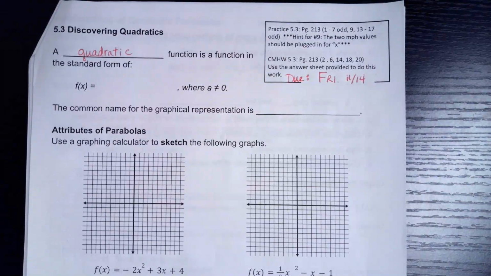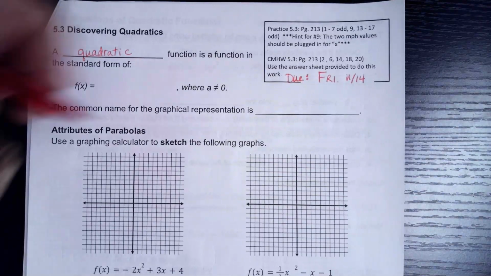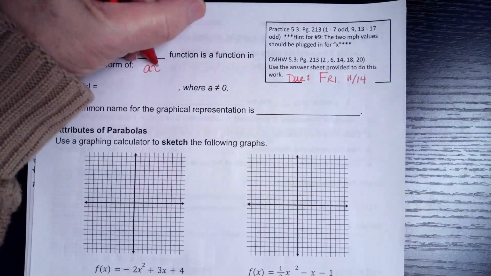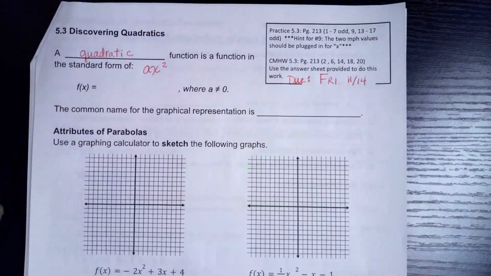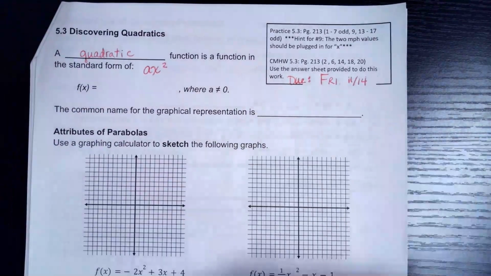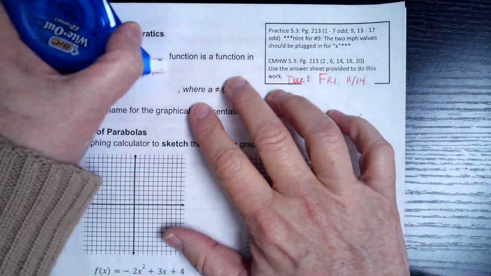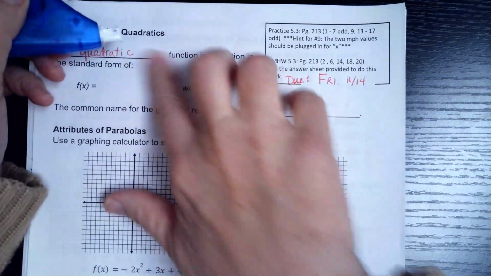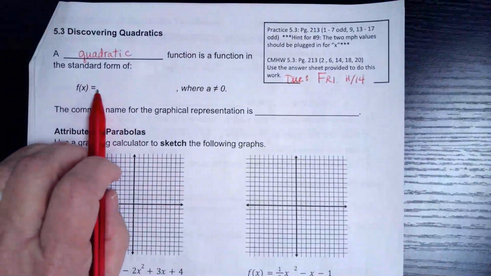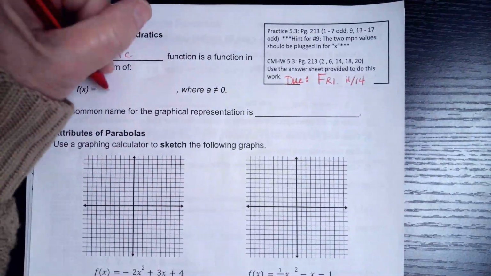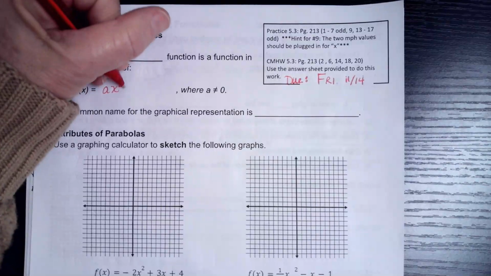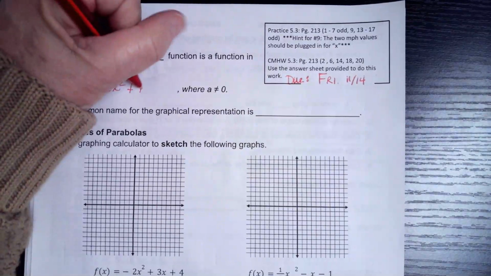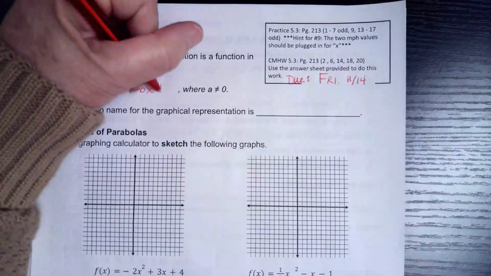So you know how lines have their y equals mx plus b? What is the standard form for a quadratic? Ax squared plus bx. Okay, hold up just a second. I shouldn't be writing it right there. I have a spot right here. f of x is equal to ax squared plus bx.